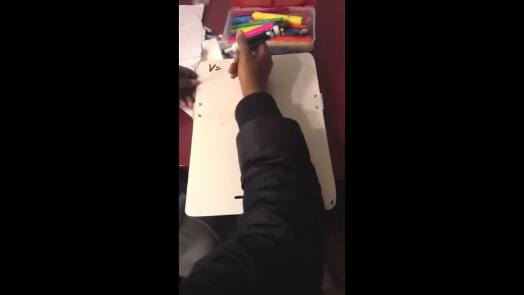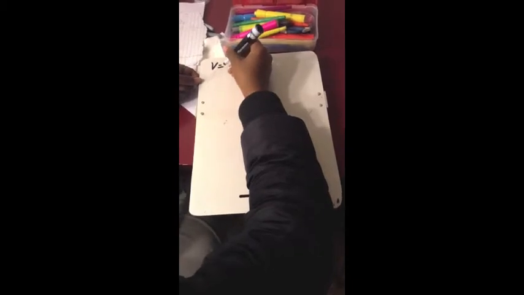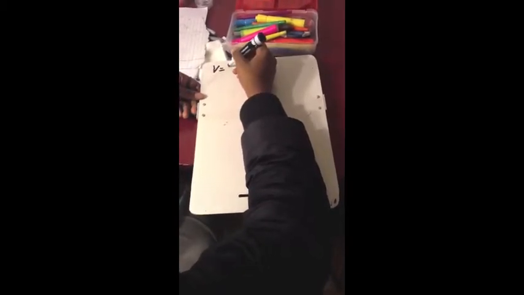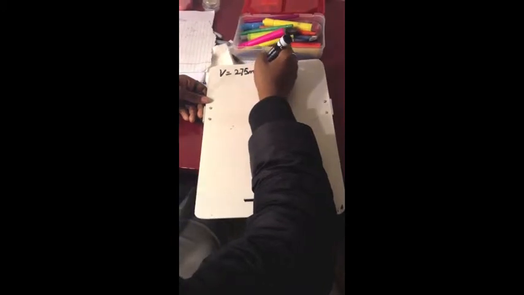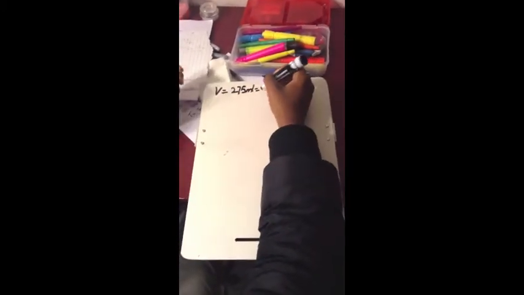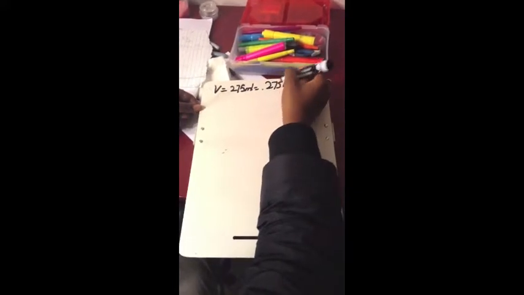So this is how we found the answers to the variables in the previous problem. Now I'm just going to throw out some numbers for some different variables, and then I'll use these numbers to try to find the moles of our gas. Let's say that our volume was 275 milliliters. We'll convert that to liters, and that'll be 0.275 liters.